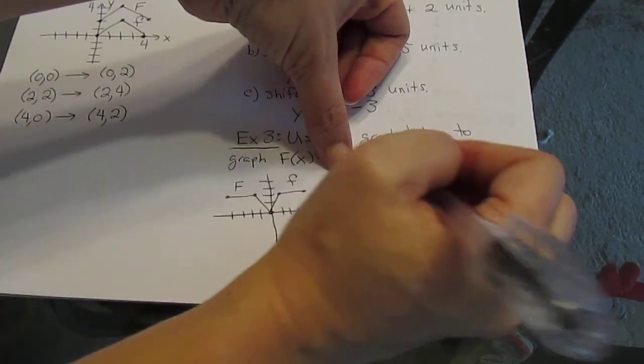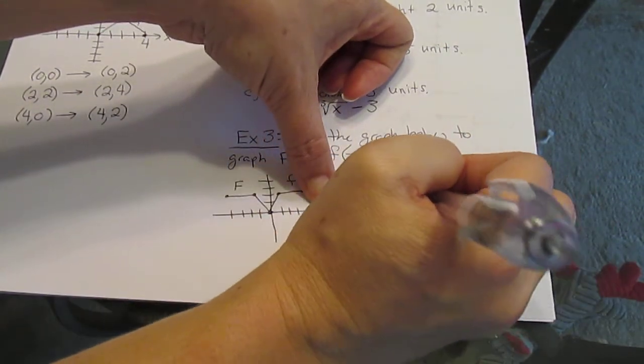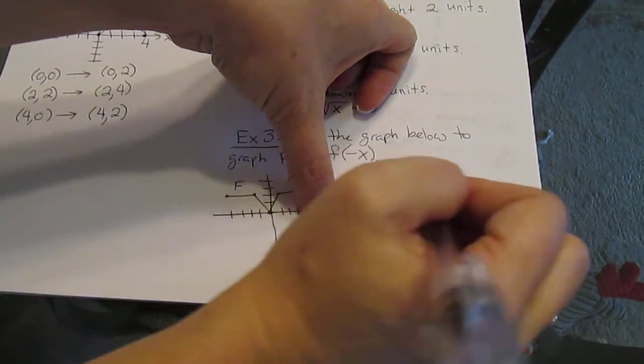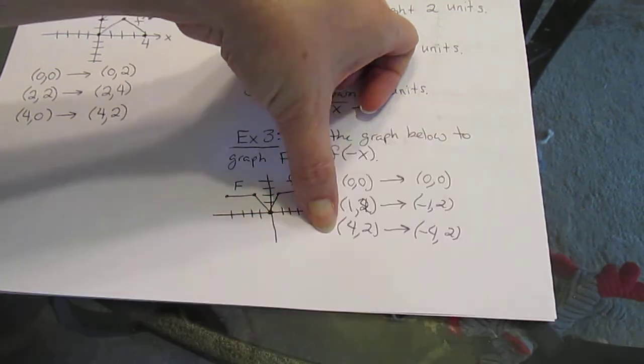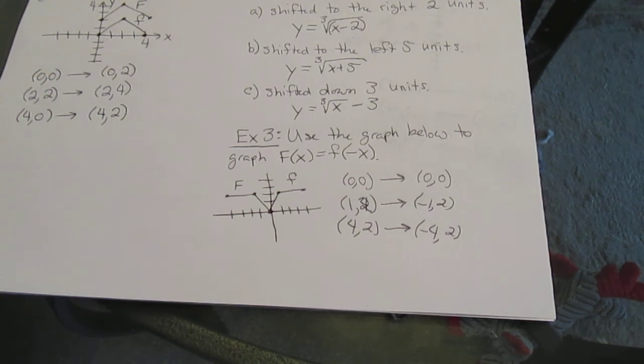Well, 0, there's no sign, so we'll just keep that 0, 0. This one is negative 1, 2. And this one is negative 4, 2. And as you can see, those were the points that we got. So try out the homework and let me know if you have any questions.